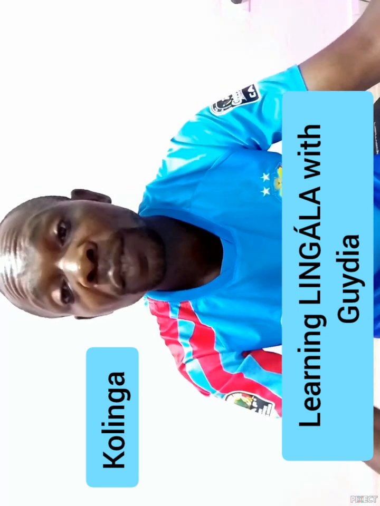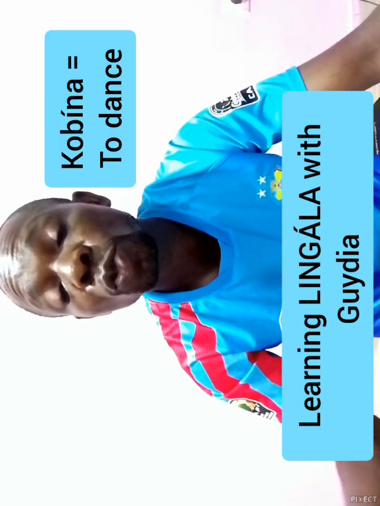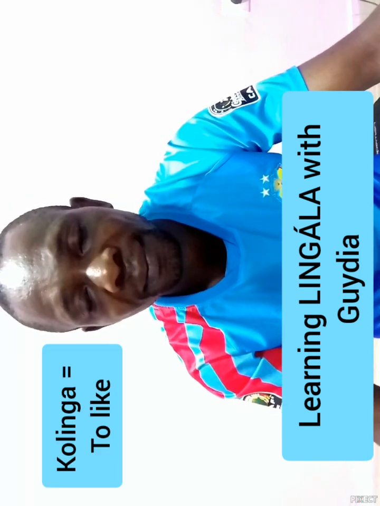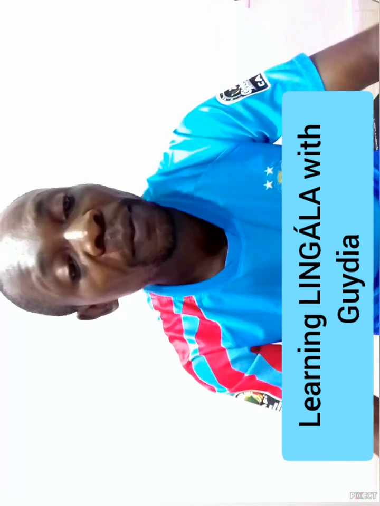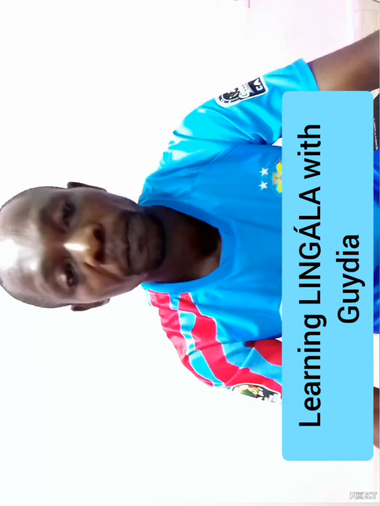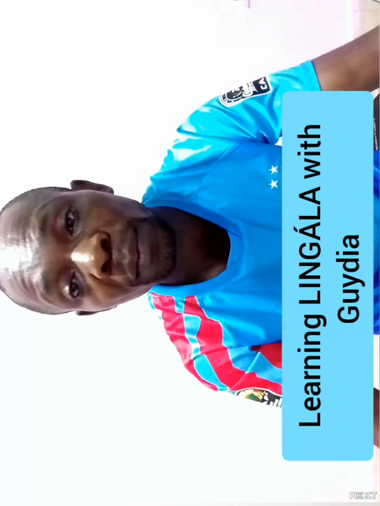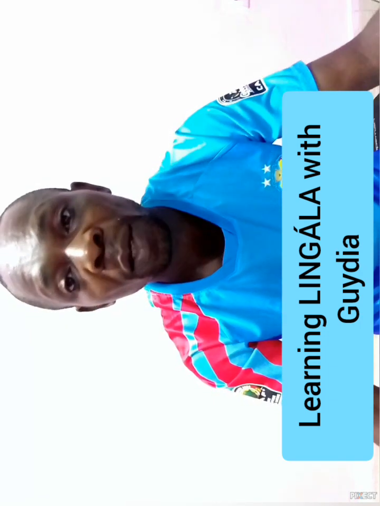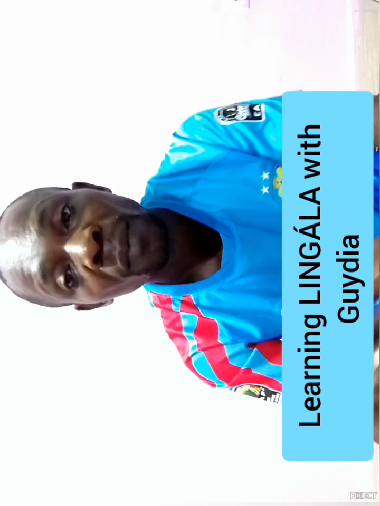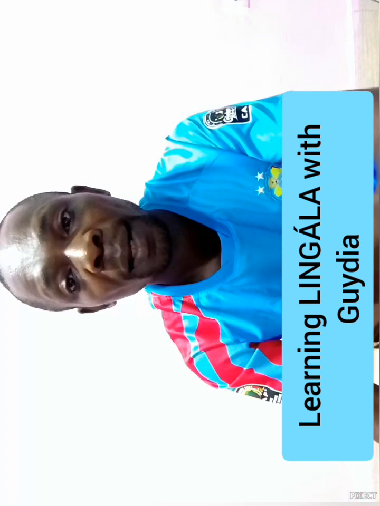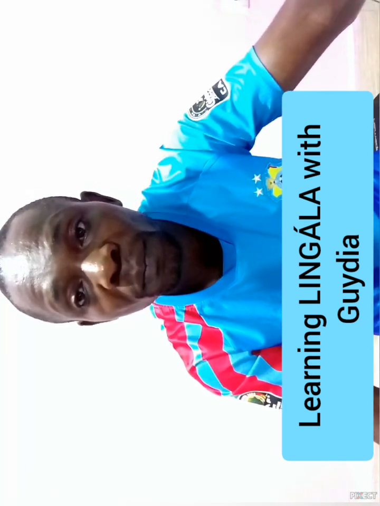Another example, kobina in one hand and kolinga in the other hand. Kobina is to dance. Kolinga is to like. What do we get? This time around, I am going to change the personal pronoun. I am going to use the second personal pronoun plural. We said last time, we have two personal pronouns that mean you. There's one that is singular, referring to one person, we called it o.